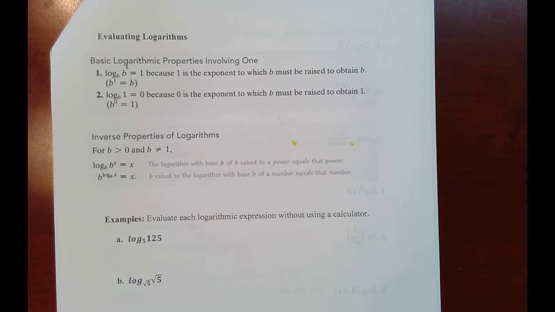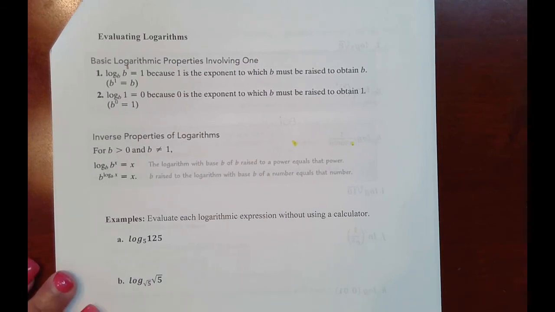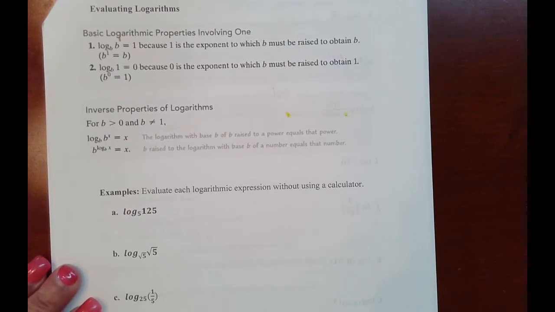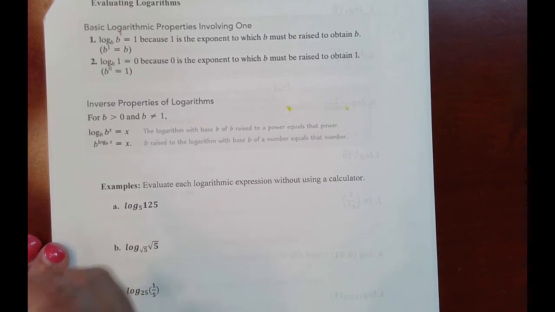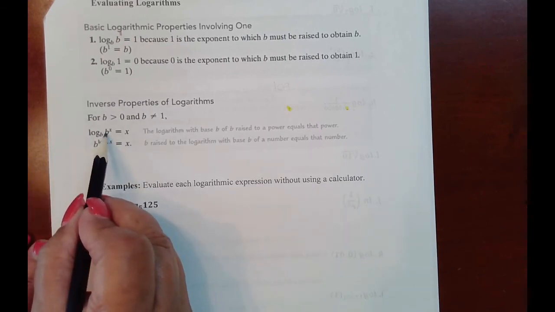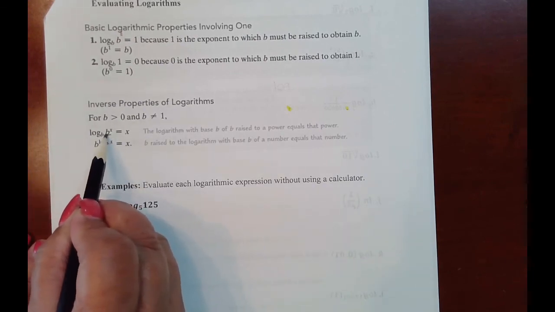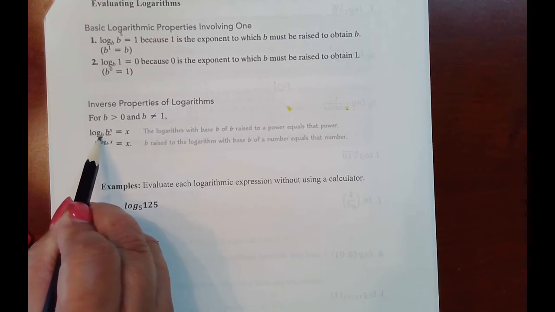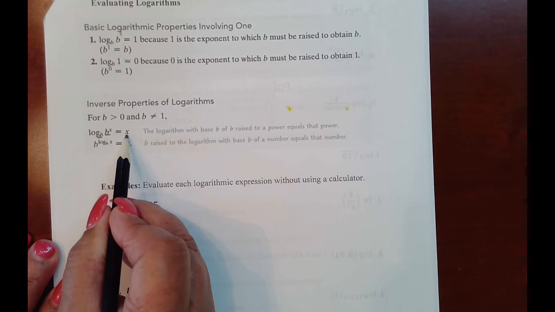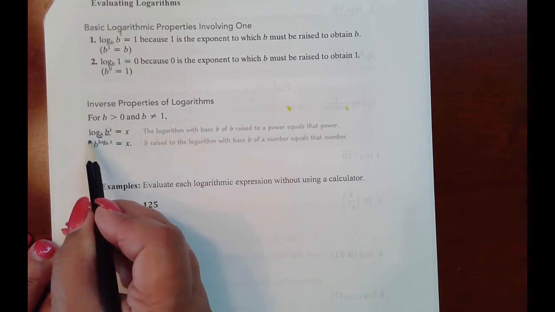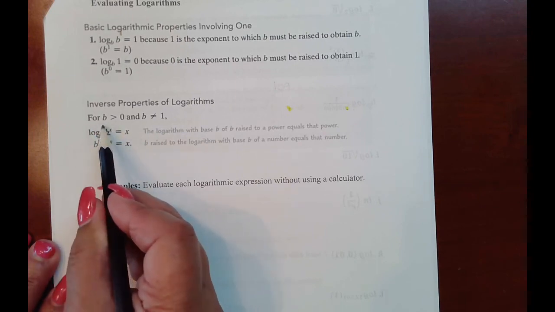Okay, then there are these inverse properties, which you could even look at that one as the inverse property. This just says that if the argument matches the base, then whatever is in the exponential position is what the value of this whole thing is equal to.